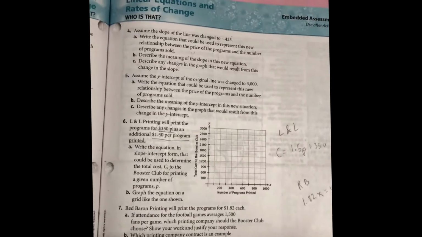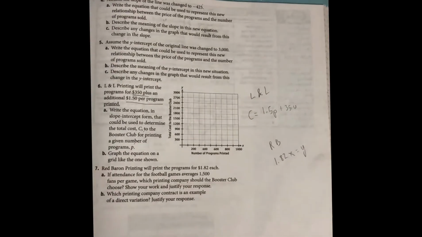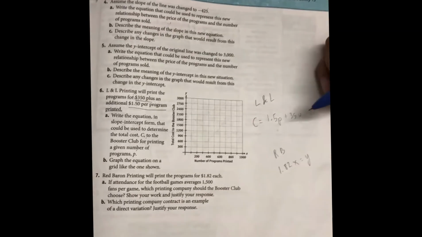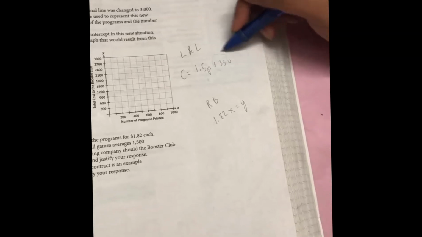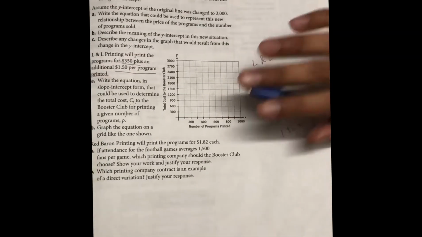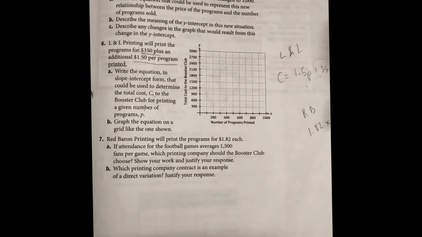7B says, which printing company contract is an example of direct variation? Justify your response. Let's look at L&L first. We can see that L&L has a y-intercept of (0, 350). And we can see that Red Baron doesn't, because there's no y-intercept, there's no additional cost, it's just a cost for each print.